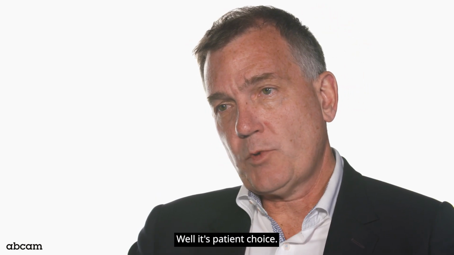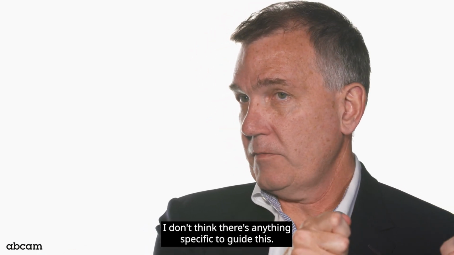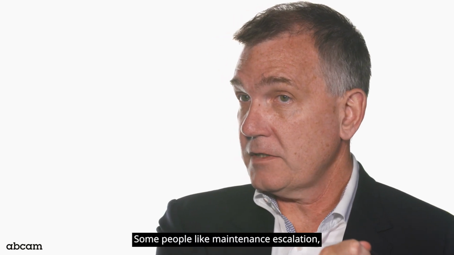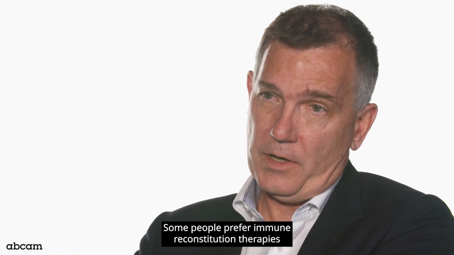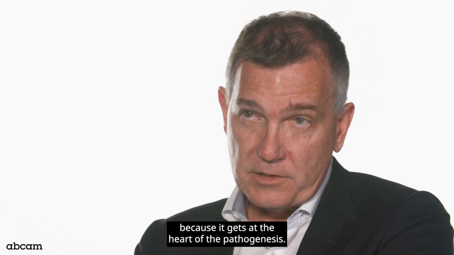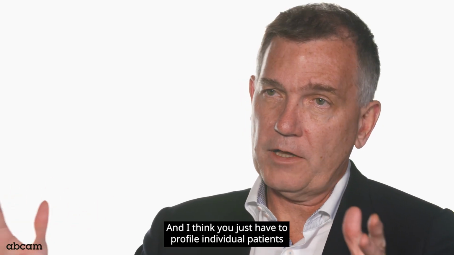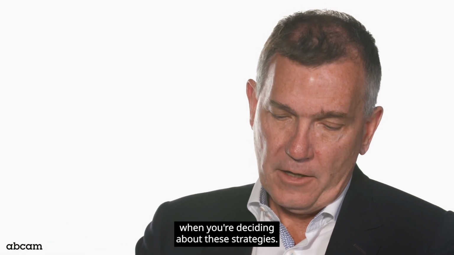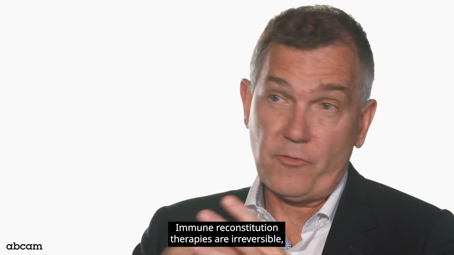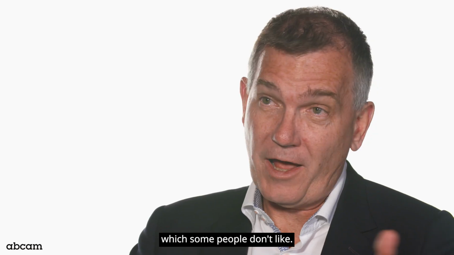How do we use these treatments? Well, it's patient choice. I don't think there's anything specific to guide this. Some people like maintenance escalation because it's less risky. Some people prefer immune reconstitution therapies because it gets at the heart of the pathogenesis. And I think you just have to profile individual patients and take personal factors into account when deciding about these strategies. There are differences between the two. Immune reconstitution therapies are irreversible. So once you've had them, you can't reverse them, which some people don't like.